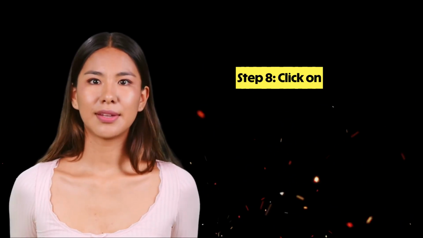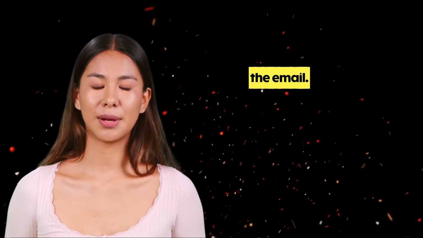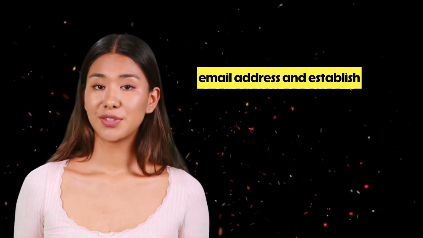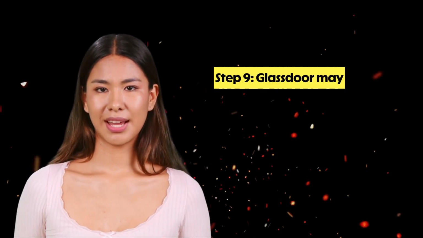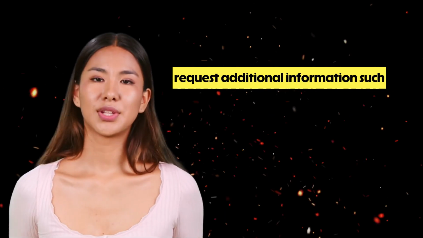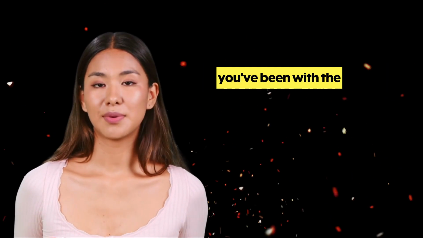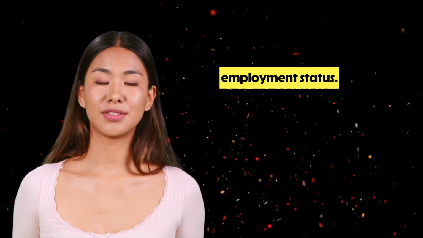Step 8, click on the verification link in the email. This will confirm your email address and establish your connection to the company. Step 9, Glassdoor may request additional information such as your job title, department, and how long you've been with the company to verify your employment status.